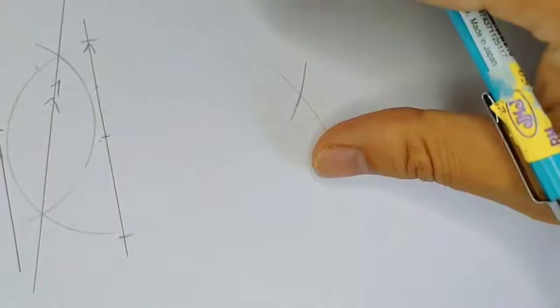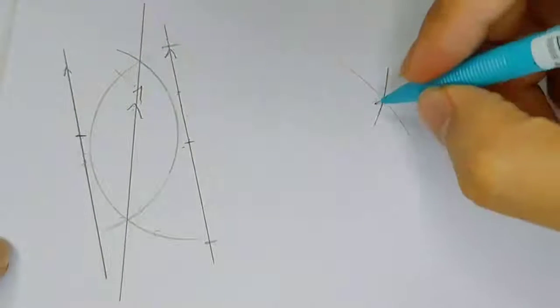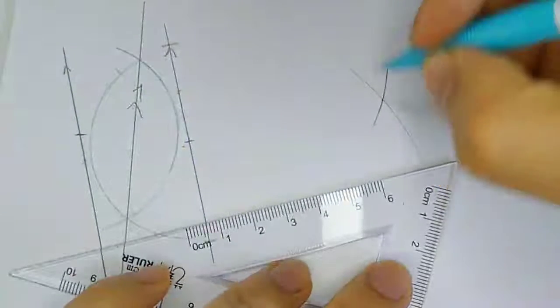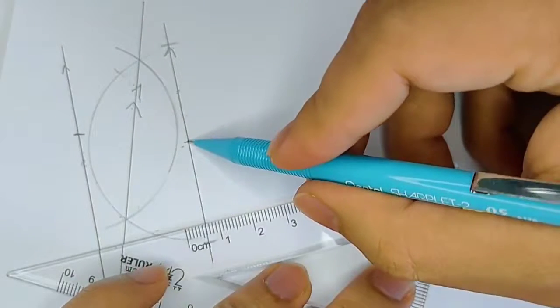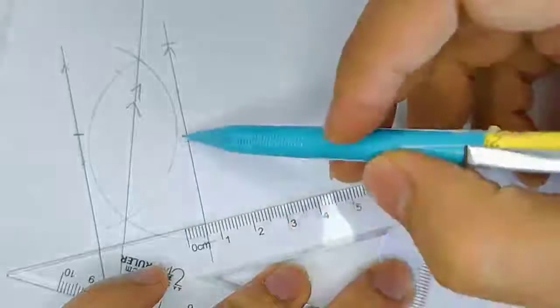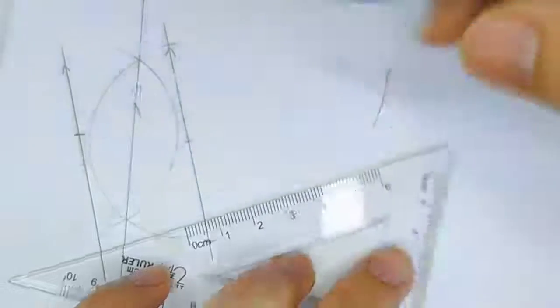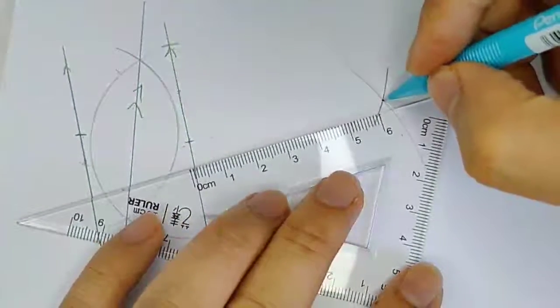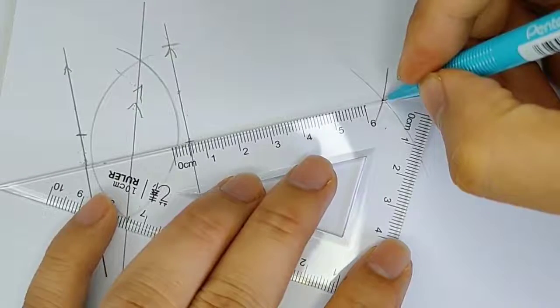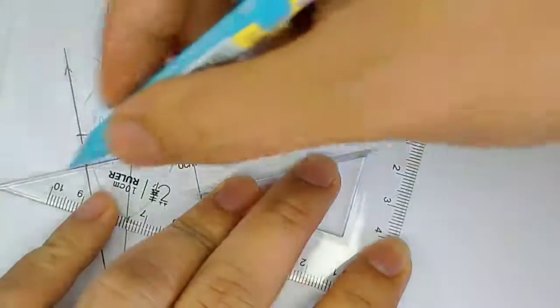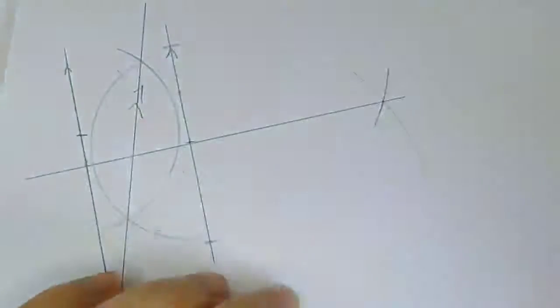So here it is. We construct a line from this point passing through this point, and we extend it until it reaches this line. So you'll see that we have constructed a line which is perpendicular to... sorry, there's a little mistake there.